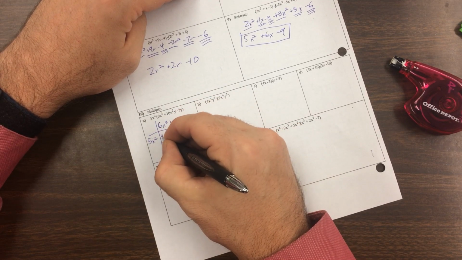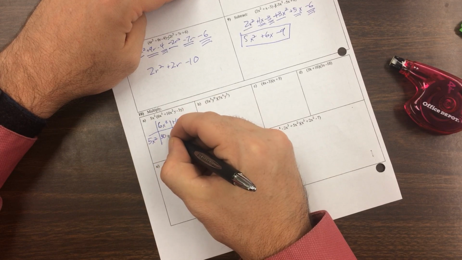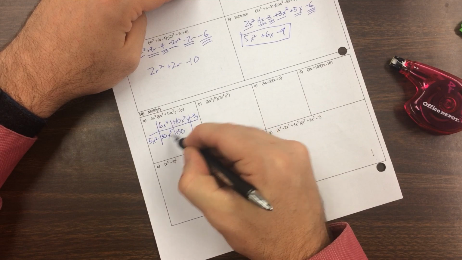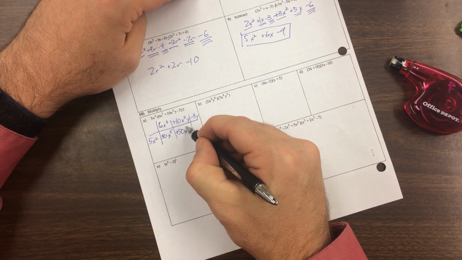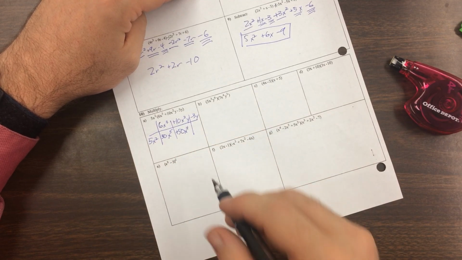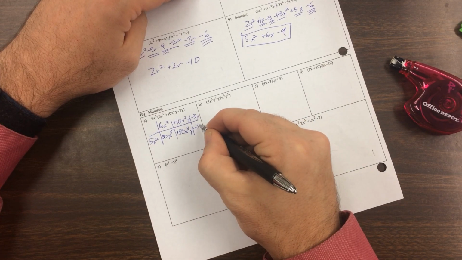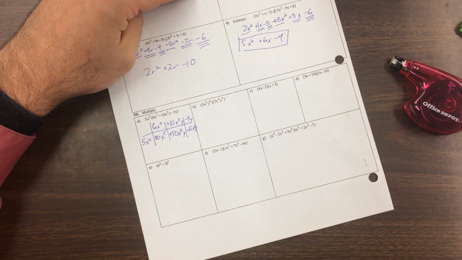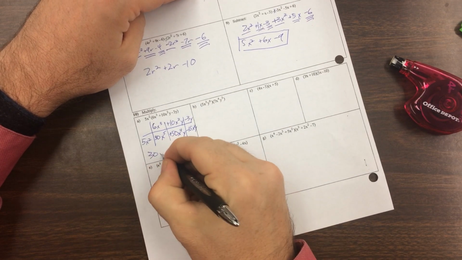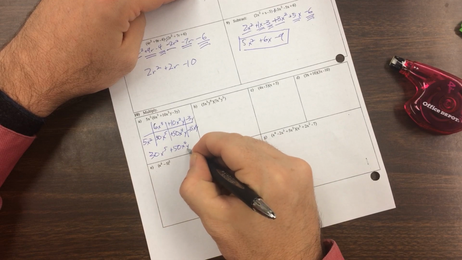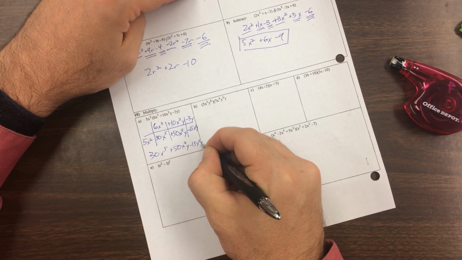So 5 times 6 is 30. X squared times x cubed is x to the 5th. This is plus 50, and then we've got an x squared and an x squared, so that's 4 x's, and then a y, and now we've got minus 15x squared y. Here is where you're multiplying. 30x to the 5th plus 50x to the 4th y minus 15x squared y.